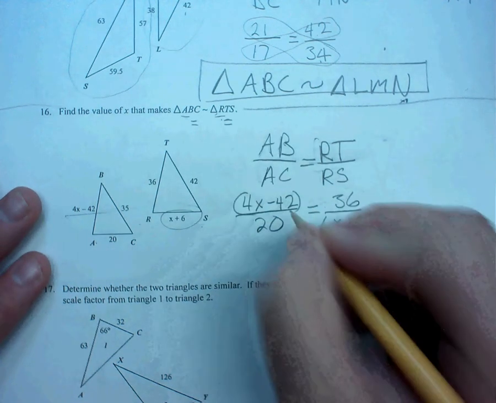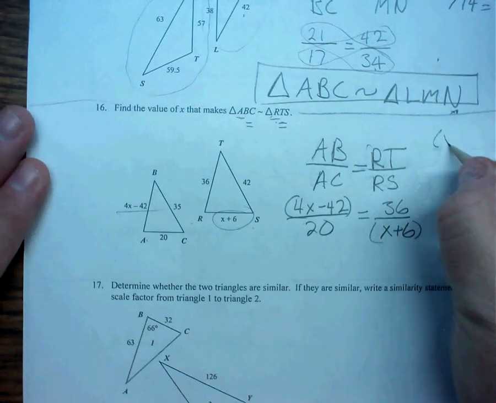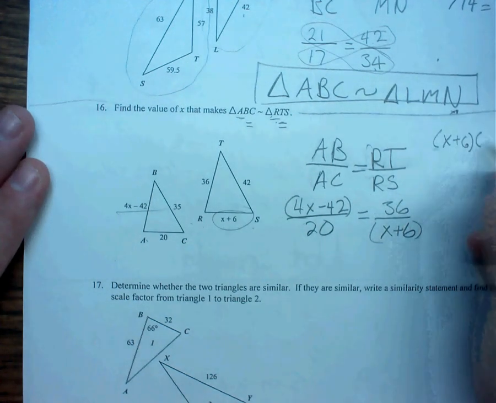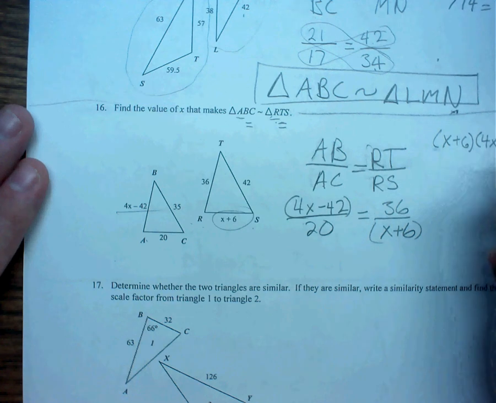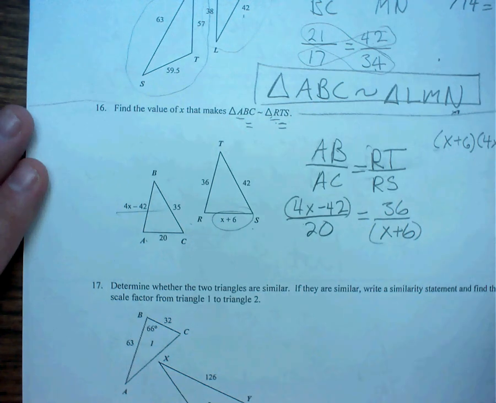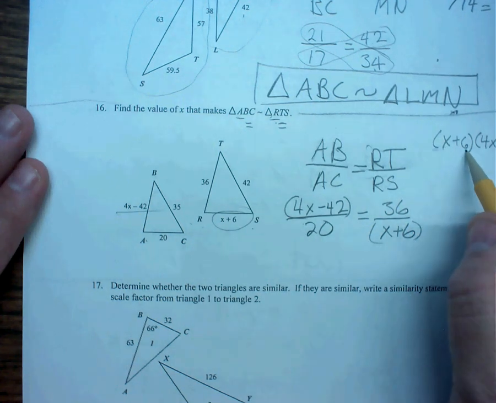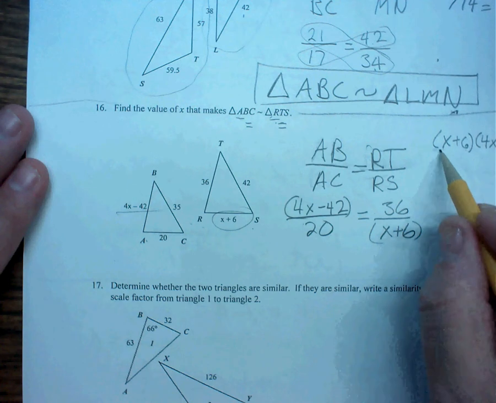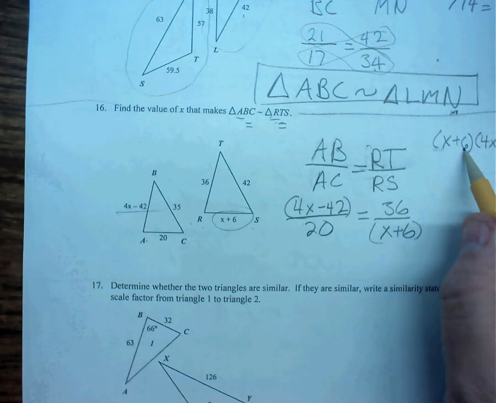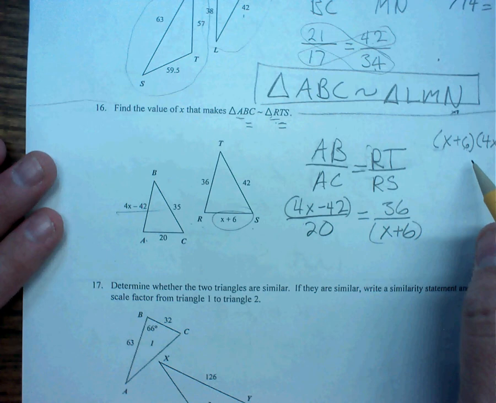Now we're going to multiply those. Oh man, that's a lot of work. So to cross multiply, I'm going to take x plus 6, multiply that by the other binomial, 4x minus 42. Do you guys know why I've been calling those binomials? One, two terms. Bi meaning 2, nomial meaning terms. So this is an algebraic expression that has 2 terms. If it had 3 terms, which it will in a second when I multiply that out, we'll call it a trinomial. Just think bicycle, tricycle, okay?